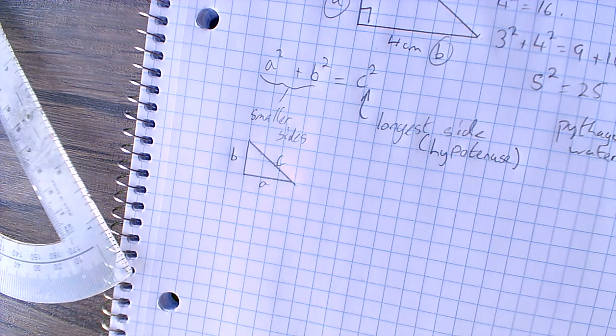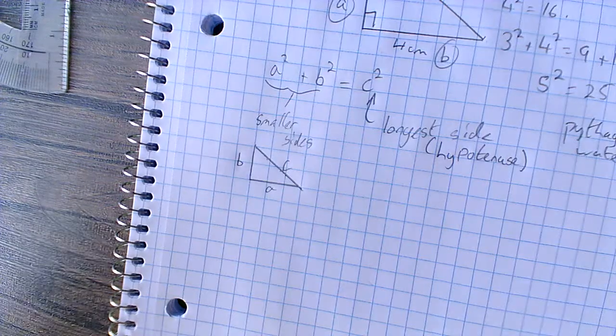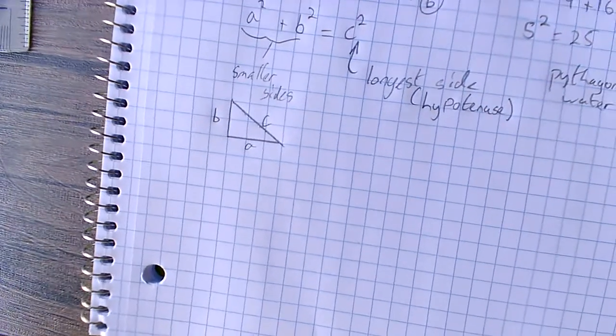Some people will also accuse him of murdering someone who he disagreed with on his maths. But obviously it's a long time ago, we don't really know. But if you want, go see if you can research Pythagoras and find out about the man as well as the maths. But we'll look at a few examples, okay?